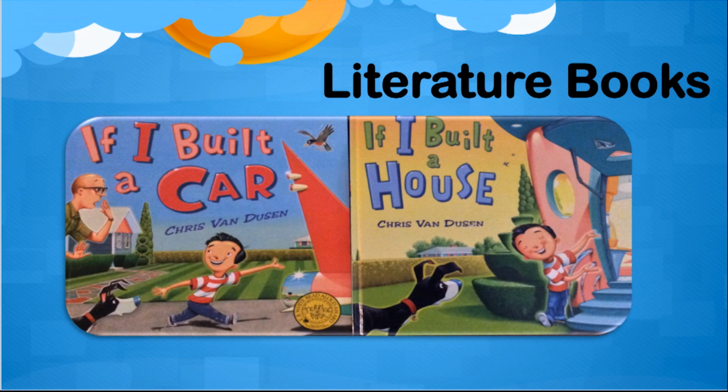Through the grant, I was able to buy and find some wonderful books on engineering. If I Built a Car, we read that when we were doing our Lunar Rovers, because the car in the book looks like a little spaceship, and it related to what we were doing. They're just really cute stories.